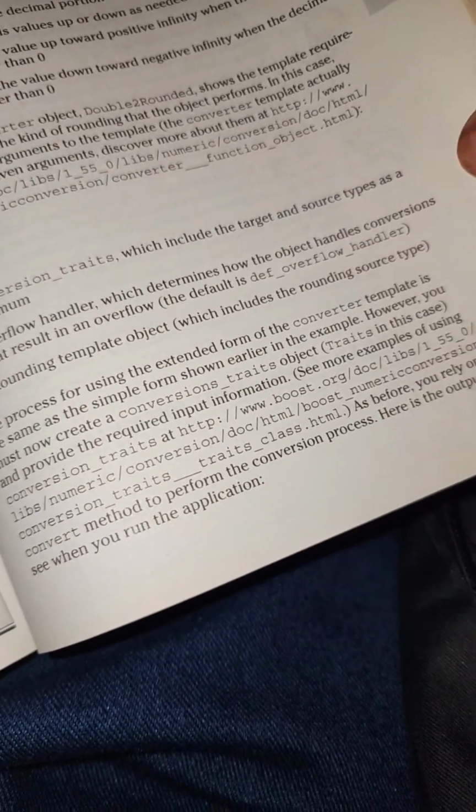As before, you rely on the convert method to perform the conversion process. Here is the output you see when you run the application.